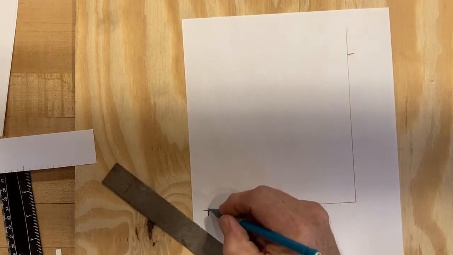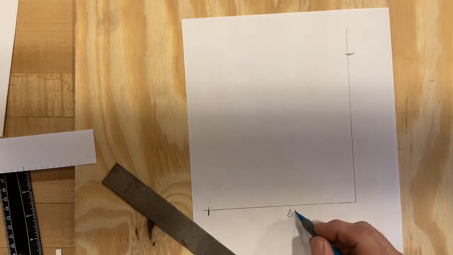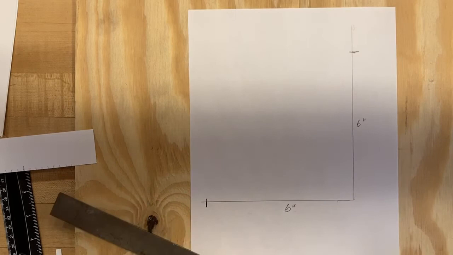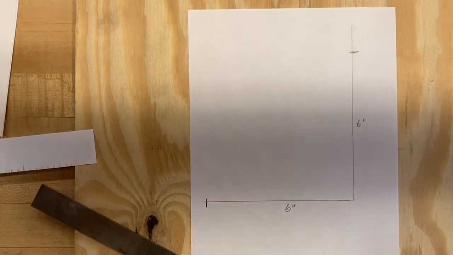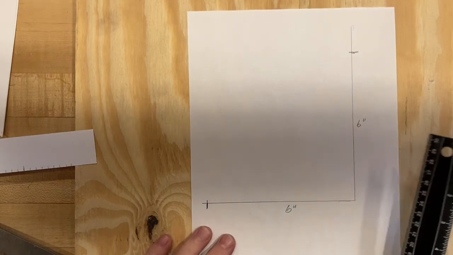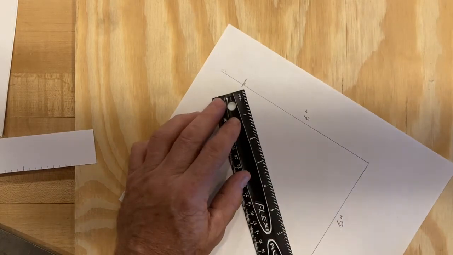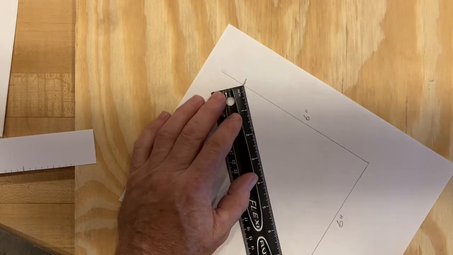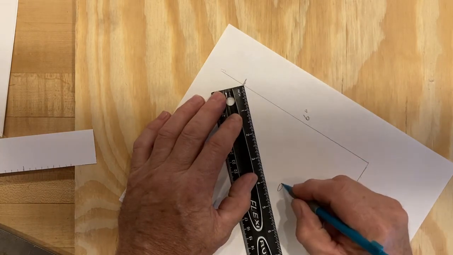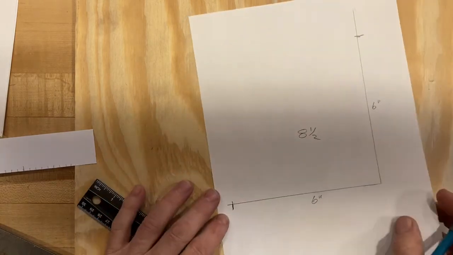So what I have is two legs of a triangle that are the same distance, 6 inches here and 6 inches here. Now the last thing I need to do in order to determine the sides of my octagon with a 6-inch diameter is measure that distance and then subtract. So I'm going to measure this distance. The distance from this point up here to this point up here is approximately 8 1/2 inches. So it's 8 1/2 inches.